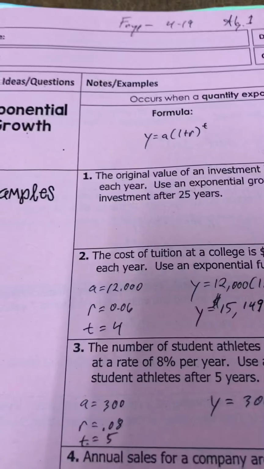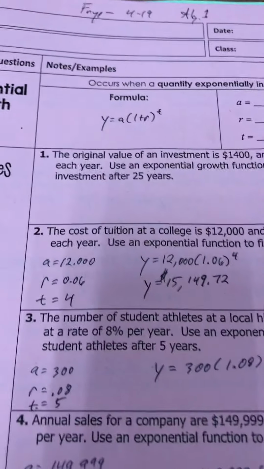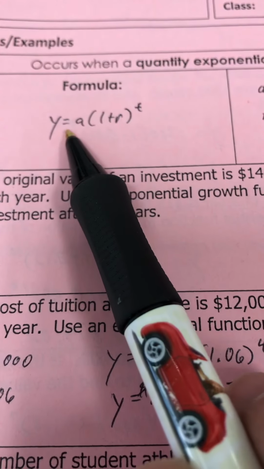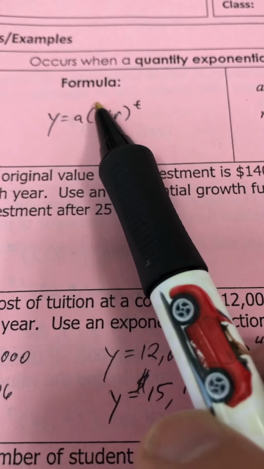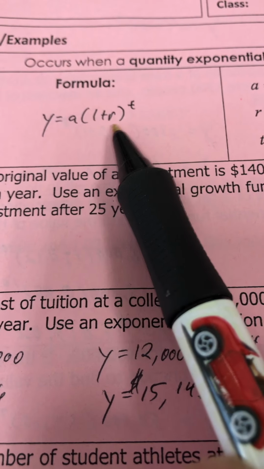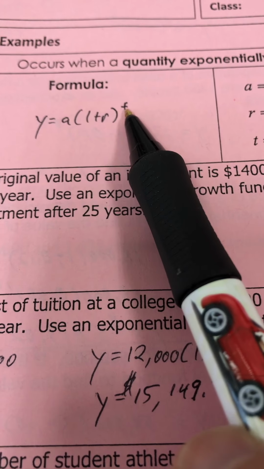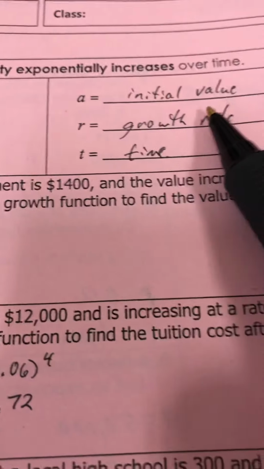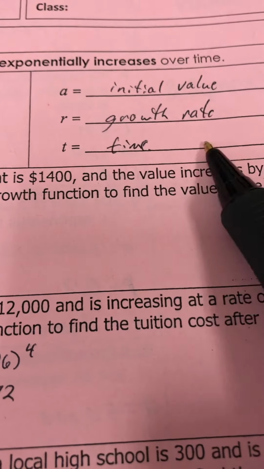I'm taking a look at your exponential growth and exponential decay assignment that you have here. The formula to remember is y equals a(1 plus r) to the exponent t, where a equals the initial value, r is the growth rate, and t is the time.